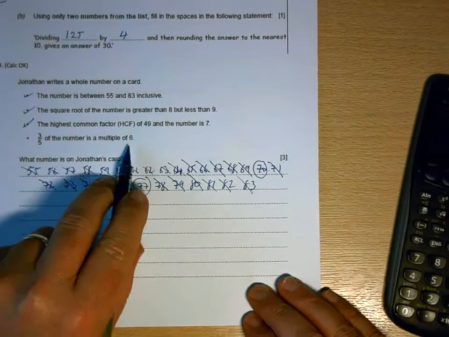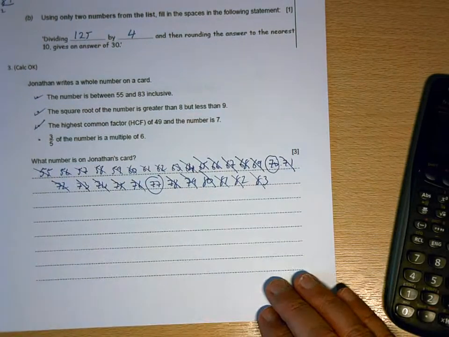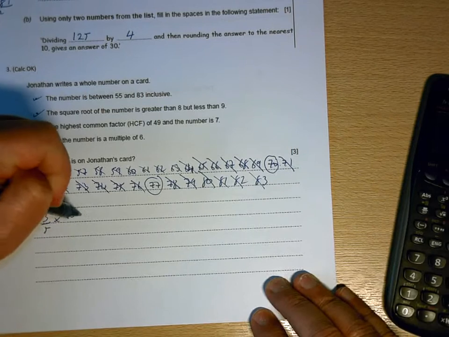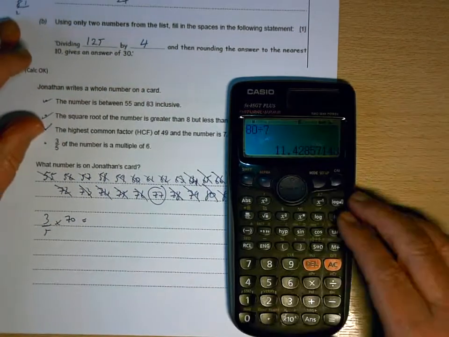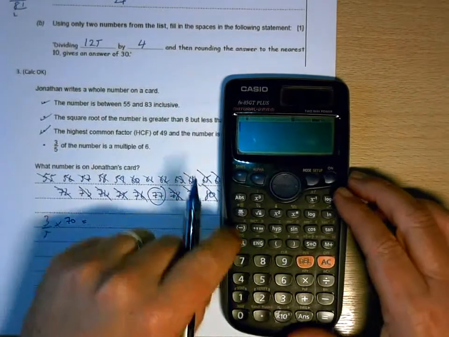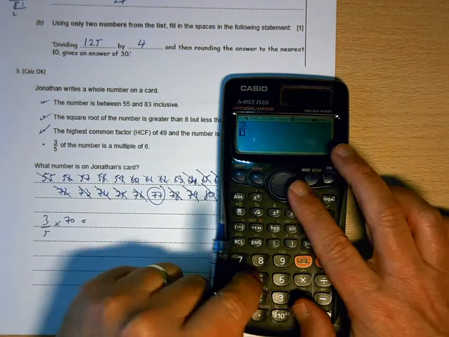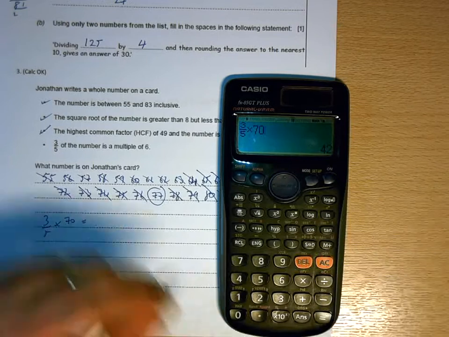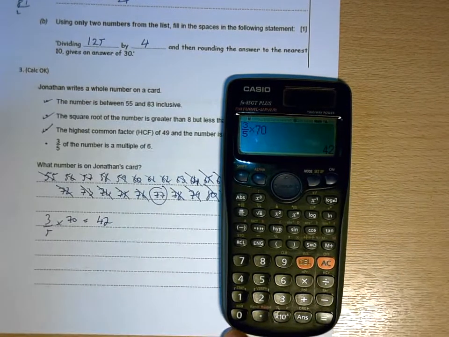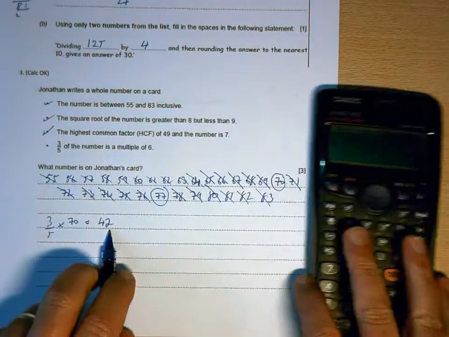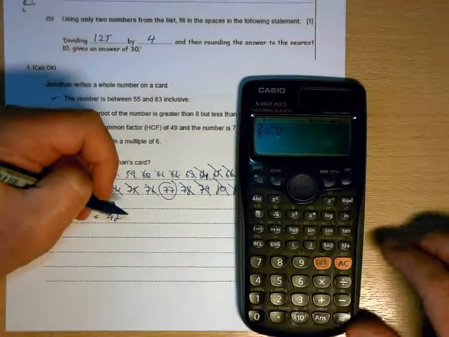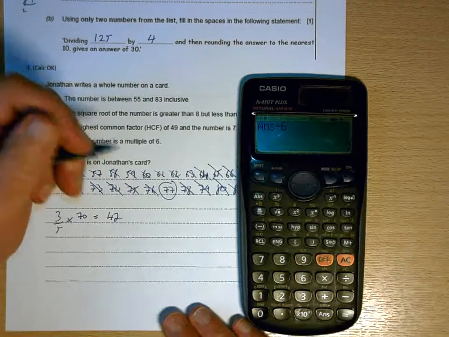3/5 of the number lives in the 6 times table. So 3/5 of 70. 3/5 times 70 equals 42, and 42 is in the 6 times table. Check, divide by 6. Yeah.